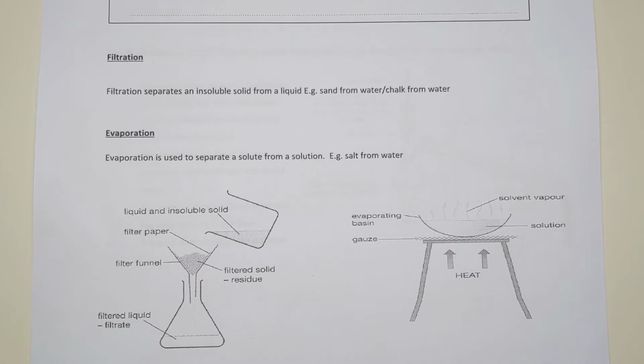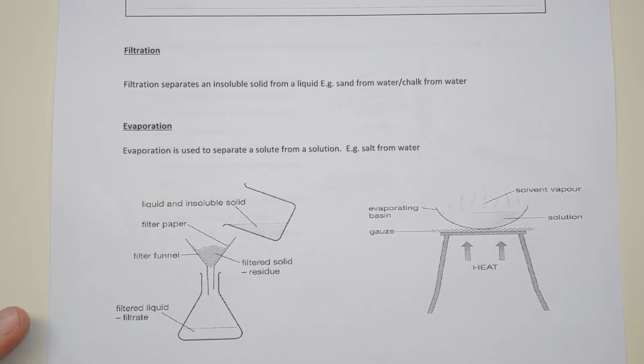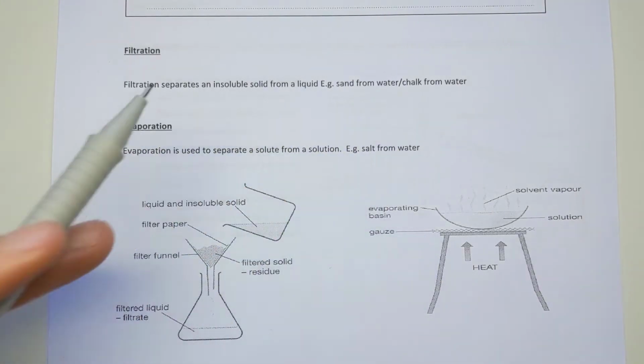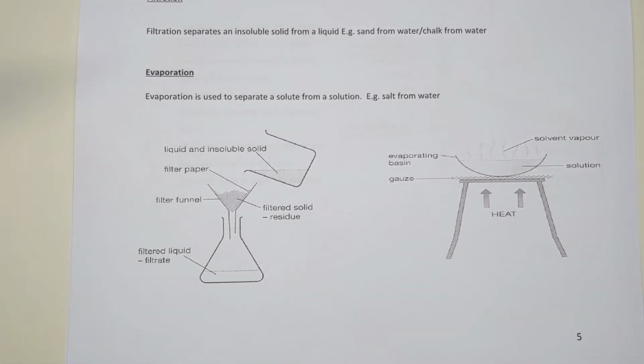So, first one we look at is filtration, something you looked at probably in the first week of year 8. Filtration separates an insoluble solid from a liquid, for example, sand and water. So if I give you a mixture of sand and water, it'd be a sludgy mess. If you pour them both through a filter paper and a filter funnel, the water would obviously go through, the sand would be caught by the filter. So you've got a wee diagram down here, which kind of explains that.